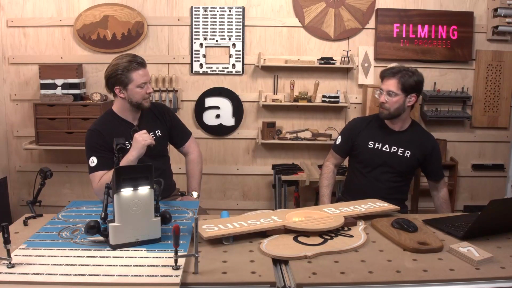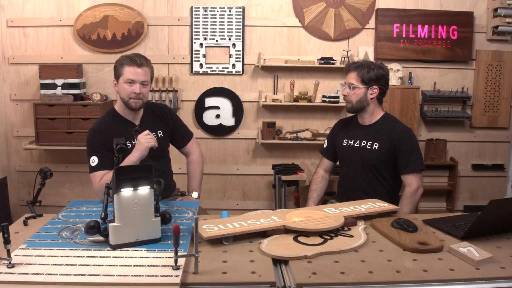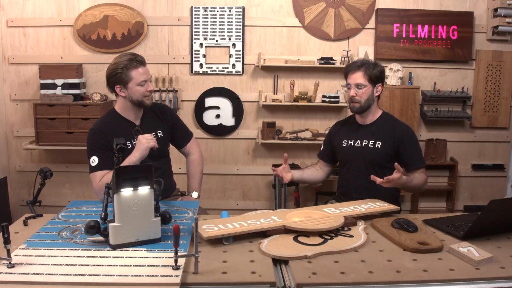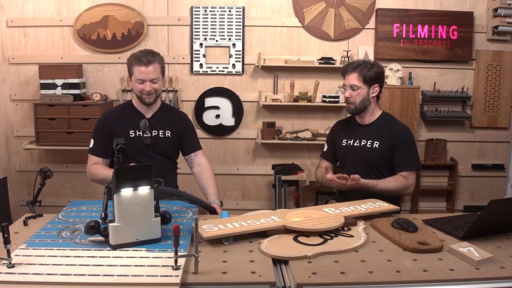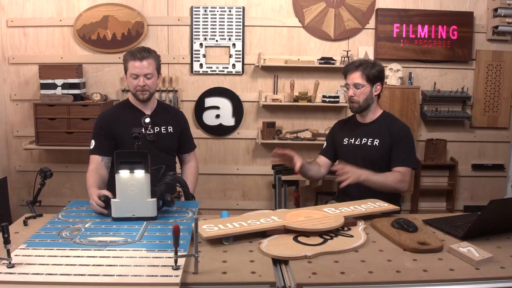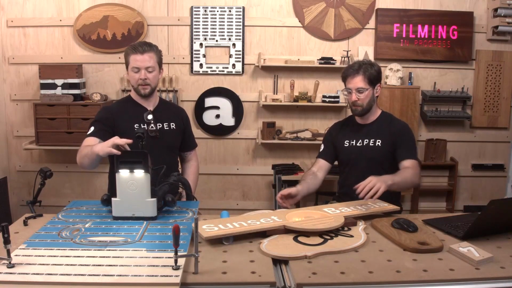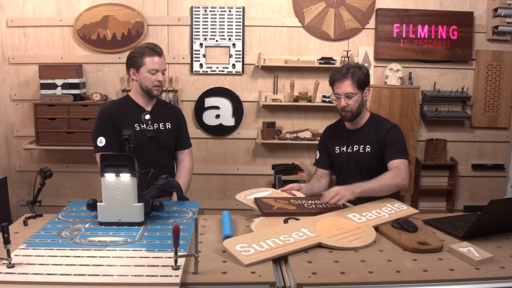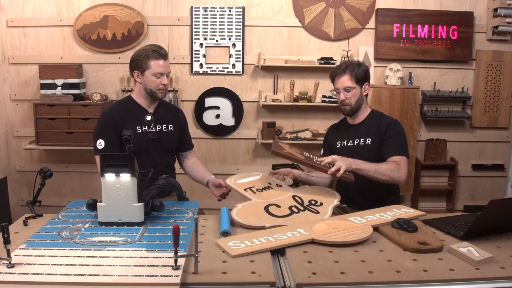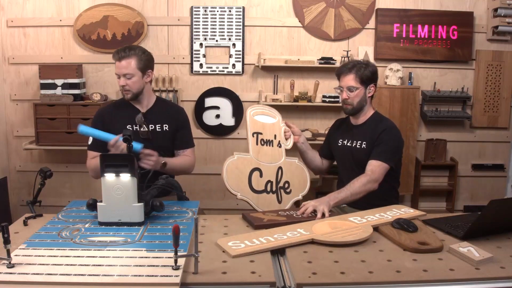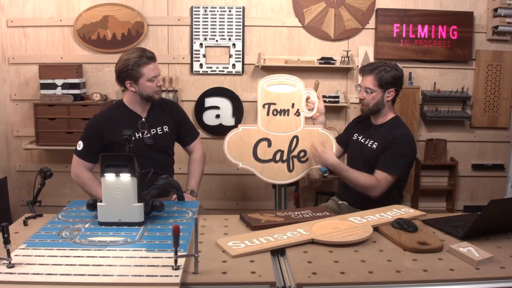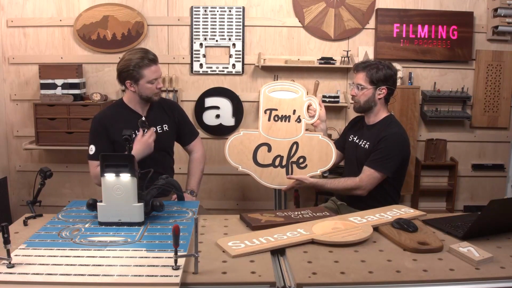Yes, I think those are all the ways that we had set aside to make a sign. So, with all that in mind, let's cut to the chase here. We have 2 words that need to be engraved on this sign. Let's pull this one back out. This is our example for today. We've got Tom's Cafe. And so Jake's going to go ahead and cut this cafe portion now.